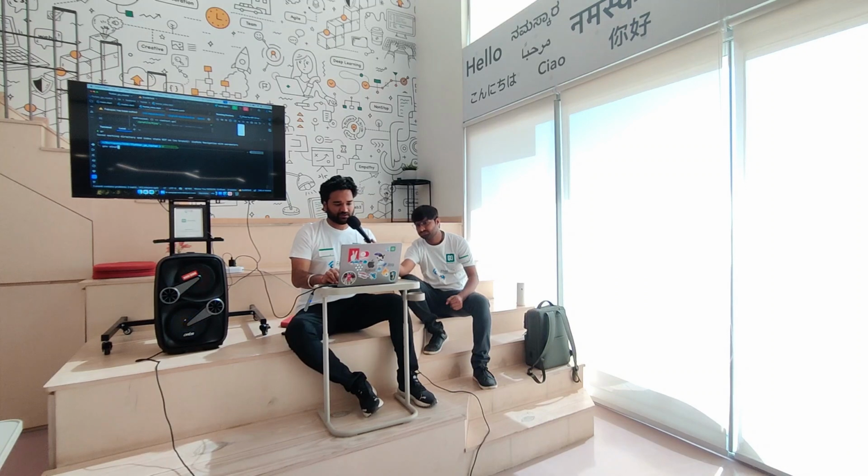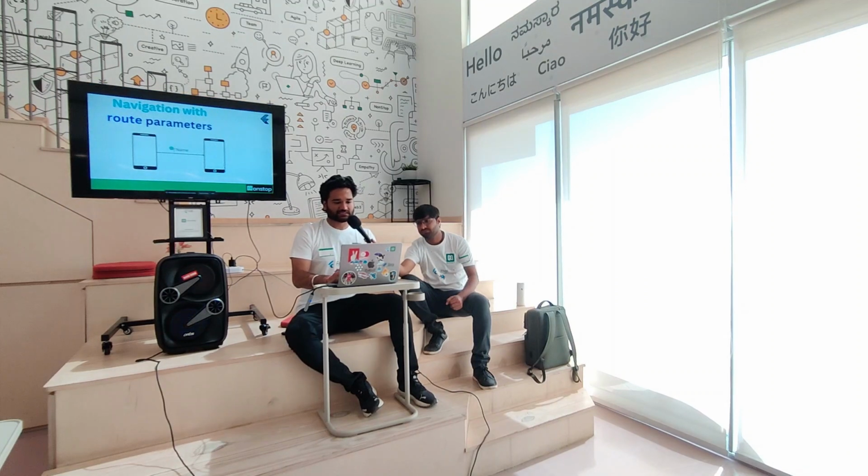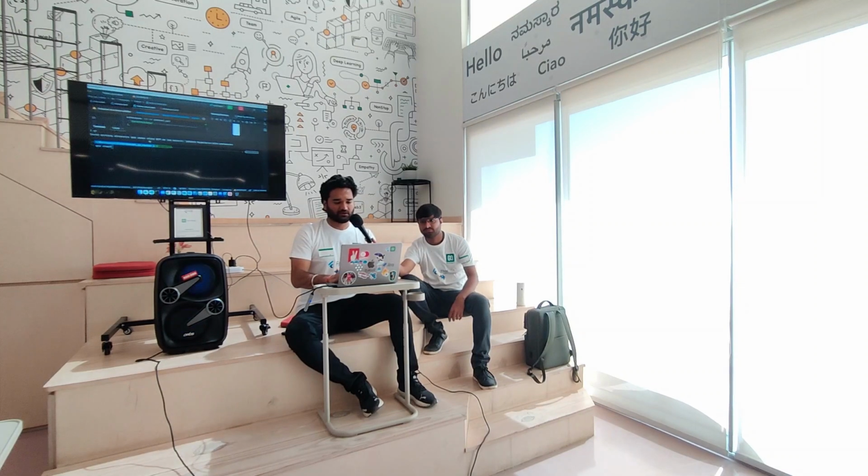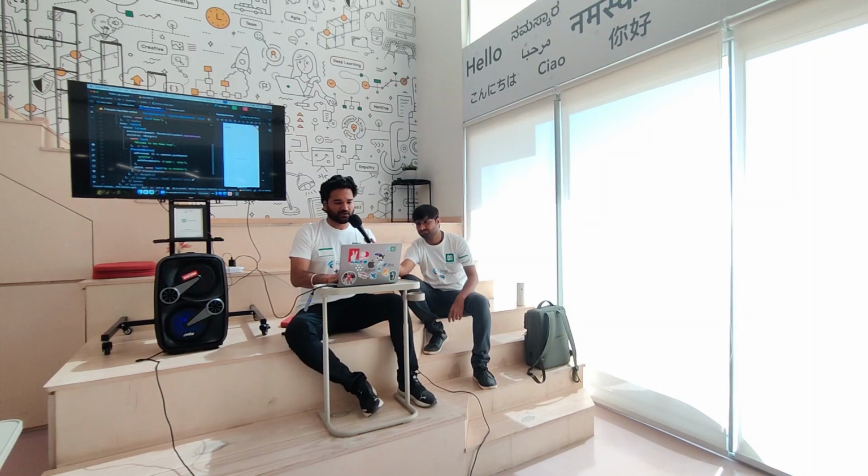See, we are at step 3. Now, this is done. Then what we have is navigation with named route. In named route, we defined this path earlier. We also have to define the name of that particular route. This name is profile, and what I am saying here is context.push. Instead of push, I am saying push name and profile.